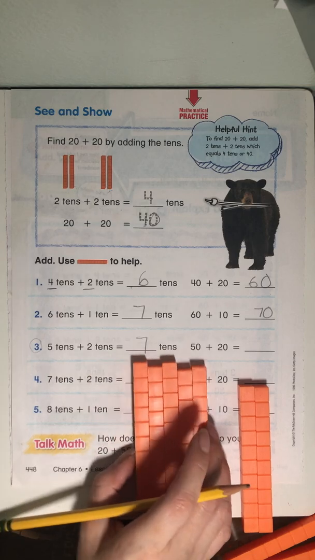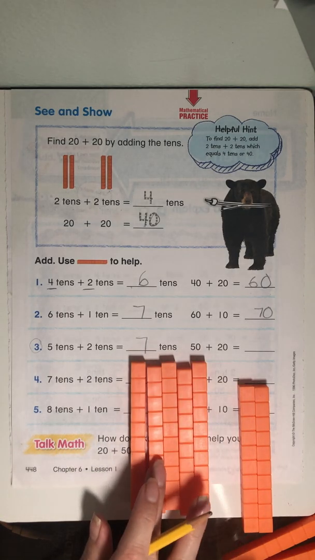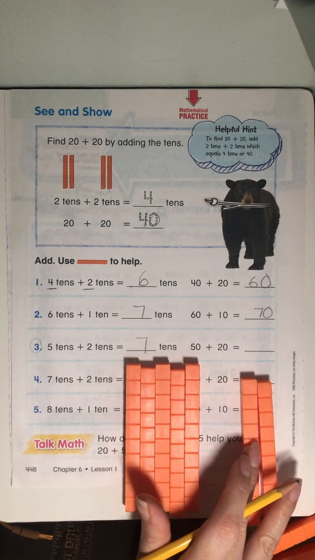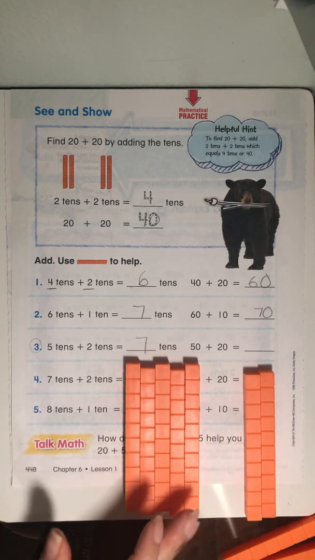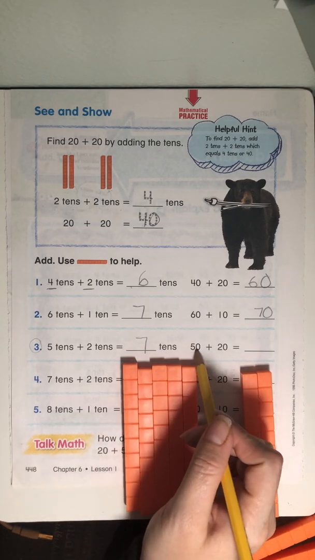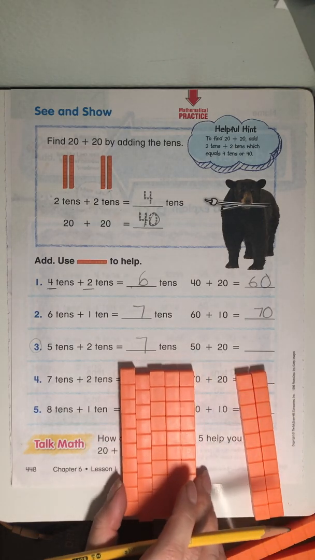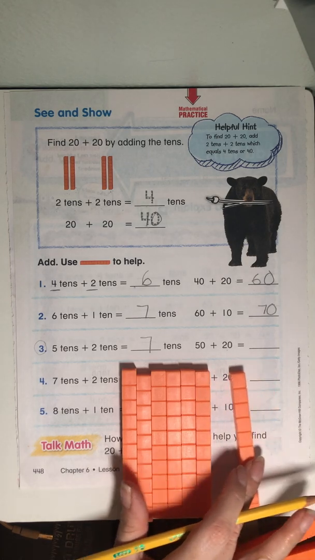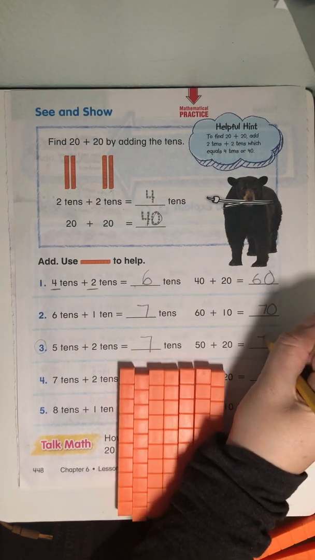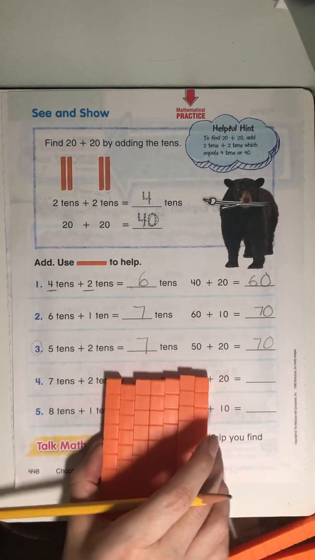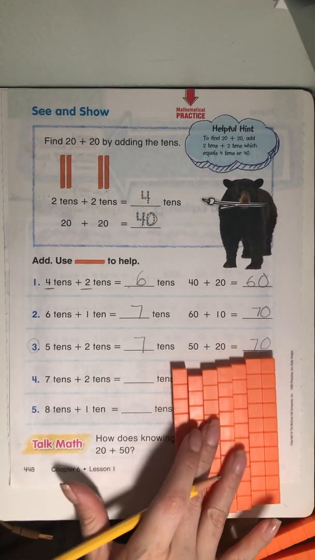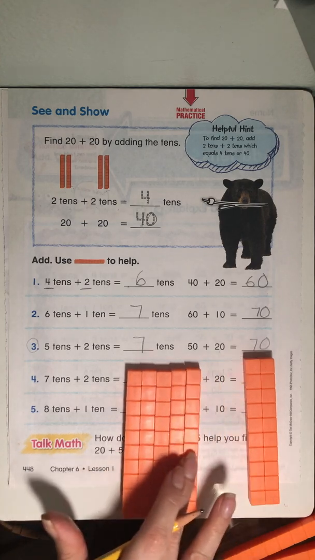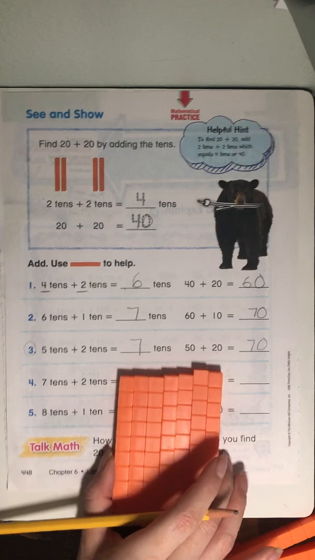So 5 tens is 50. 10, 20, 30, 40, 50 plus 20, 10, 20. How much is that all together? 50 plus 20. So that's 50, 60, 70. And if you're not ready to count off yet, you can count them from the beginning. So we go 10, 20, 30, 40, 50, 60, 70.